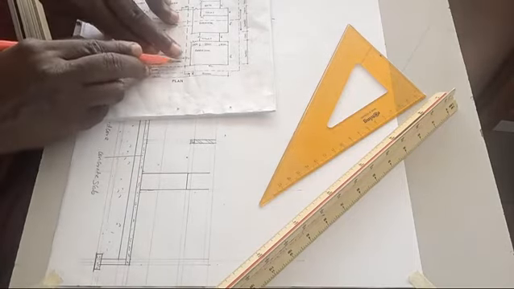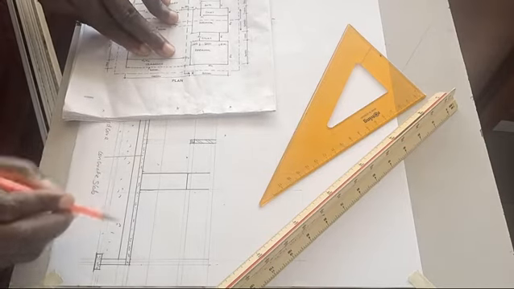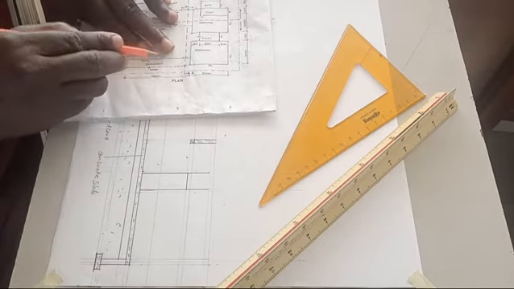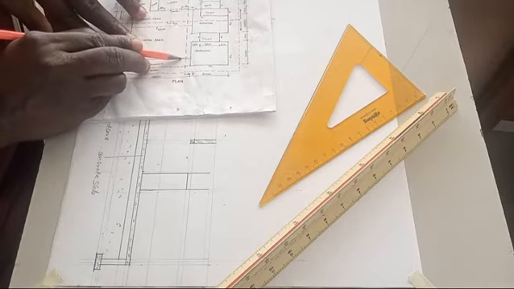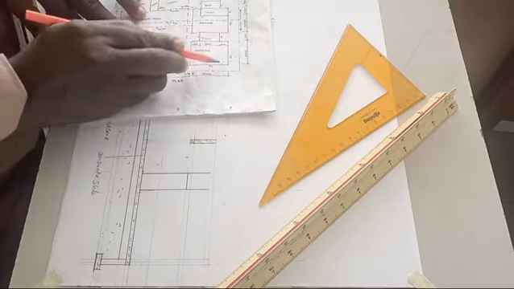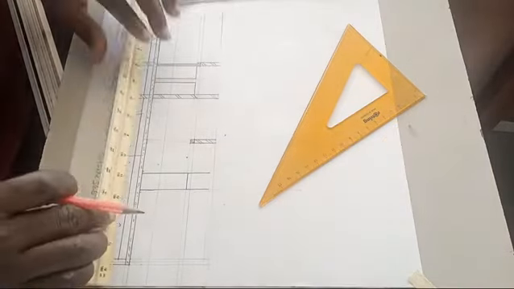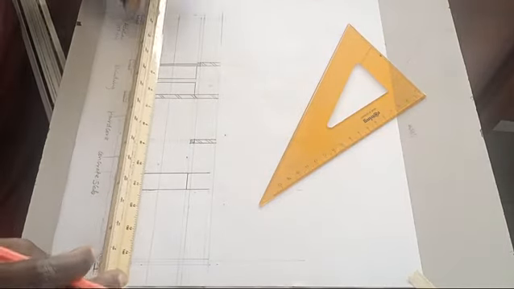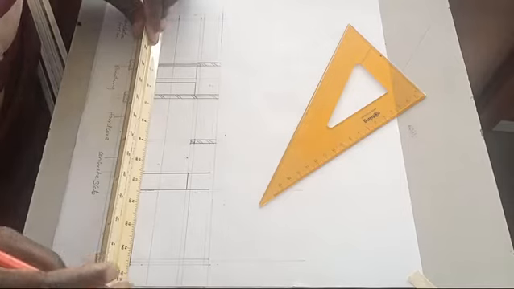Then finally, what do we have? There's something we have missed here. We have actually missed this wall, which is 1000. Oh, so this is the more reason why you have to watch all the videos.